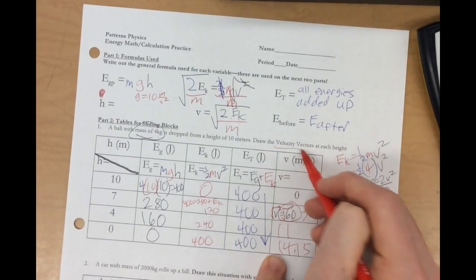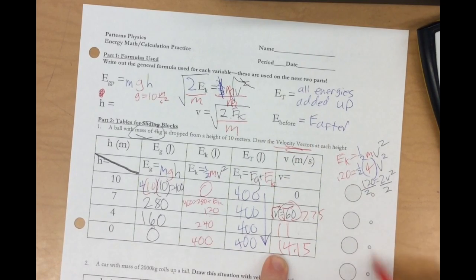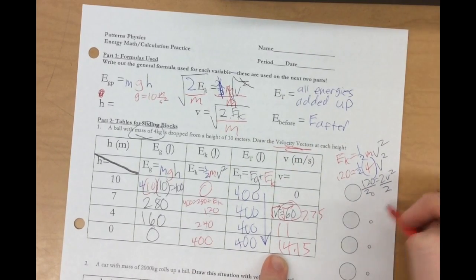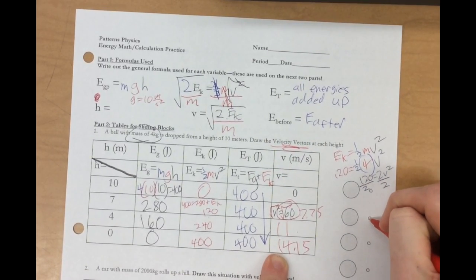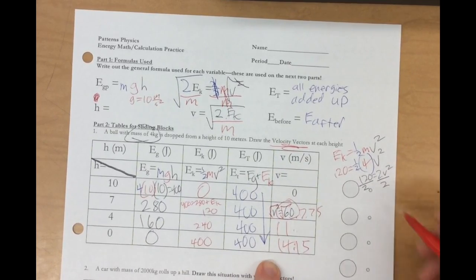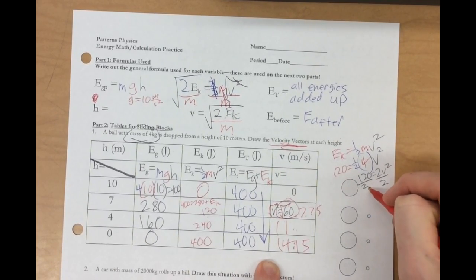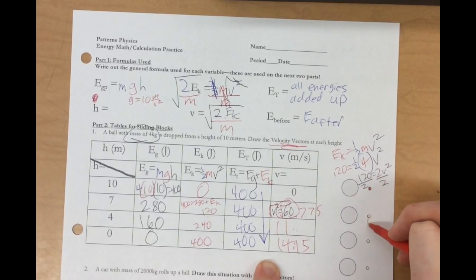So it says to draw the velocity vectors. Now you could have just reasonably drawn the velocity vectors knowing that they must get bigger, right? And that's what our numbers showed as well. So we're just going to have no velocity vector here because it's not moving yet, then a small one, a bigger one, and an even bigger one.